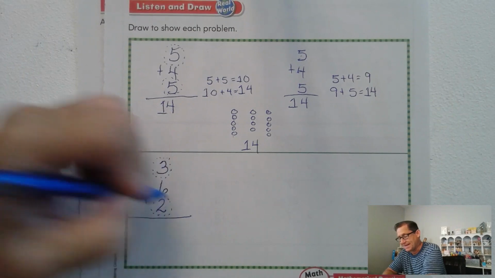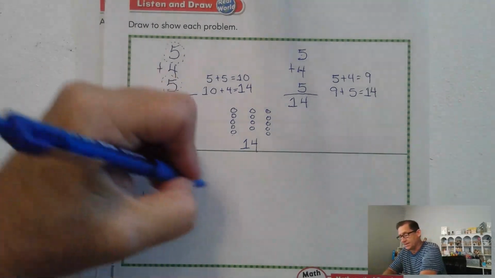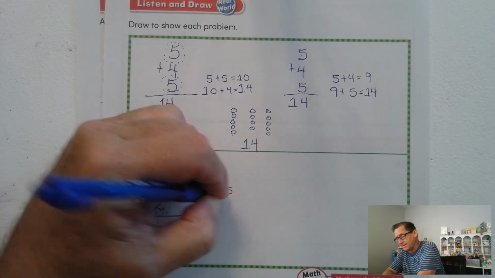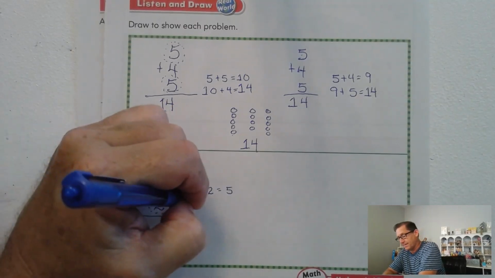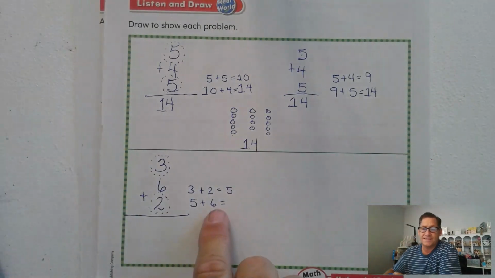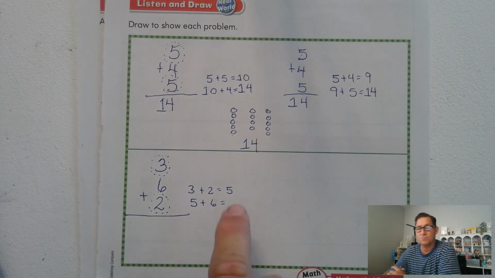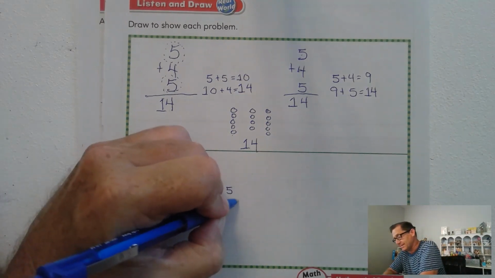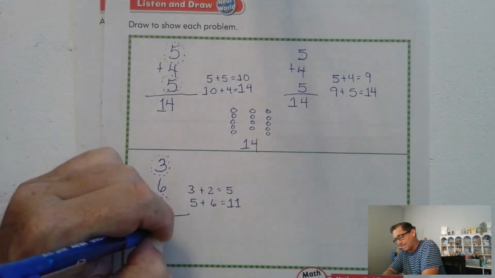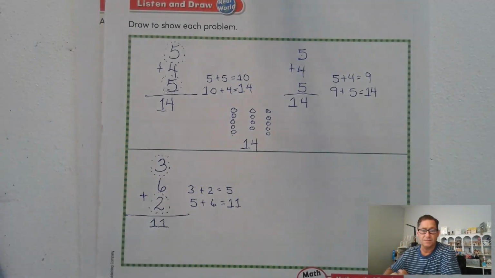We can't make a 10 out of this. 3 and 2 is 5. And 5 plus 6. Well, remember, 6 is the same as saying 5 plus 1. So 5 plus 5 is 10, plus 1 more is 11. Okay, so that's one possibility.